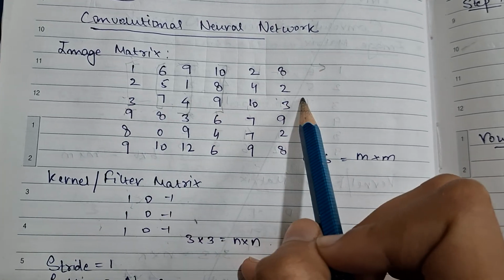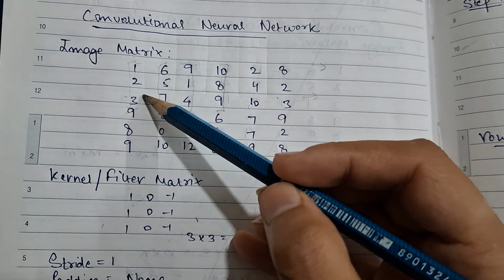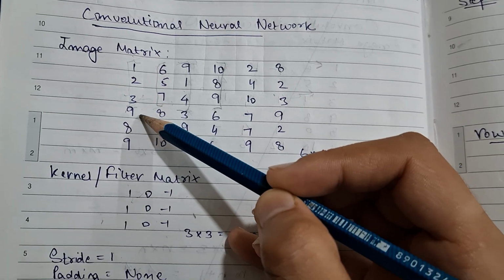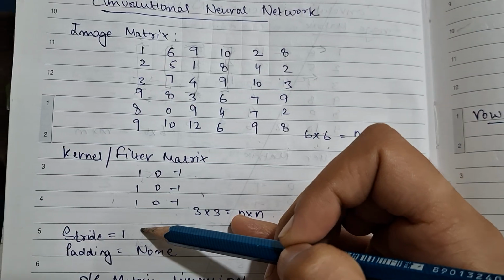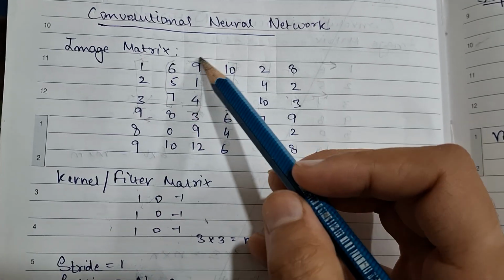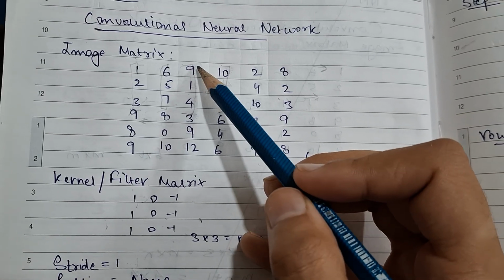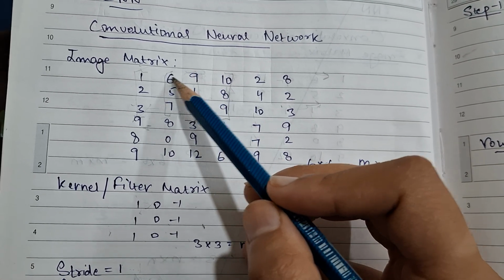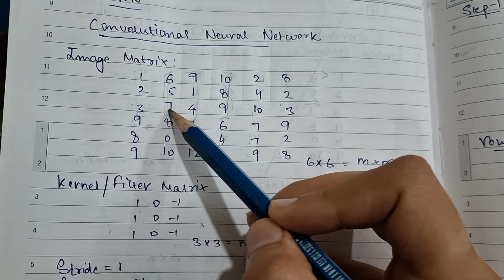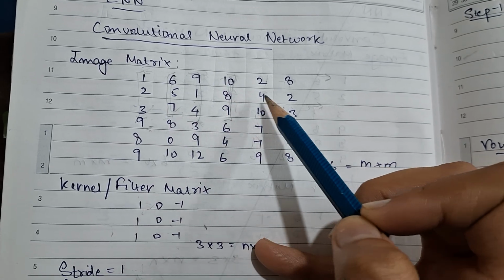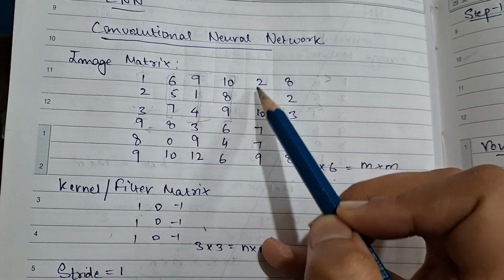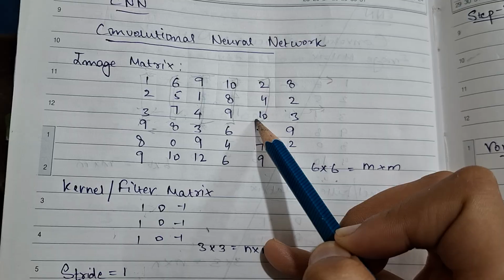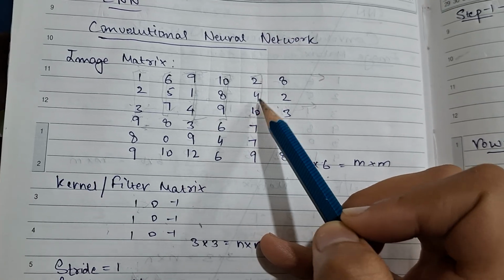After completing all the 4 steps, it will come down just one step. 1 comes from this stride. If the stride was 2, then in row 1, step 2, instead of this matrix, we would have jumped 2 steps. We would have gone here. This matrix would be the one we would be calculating in row 1, step 2.